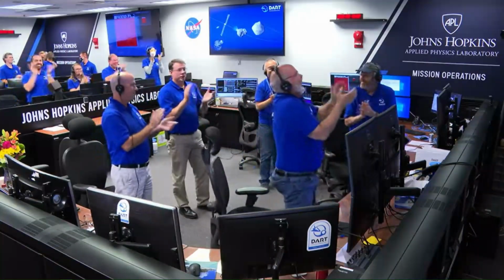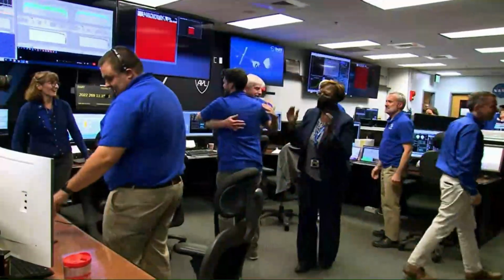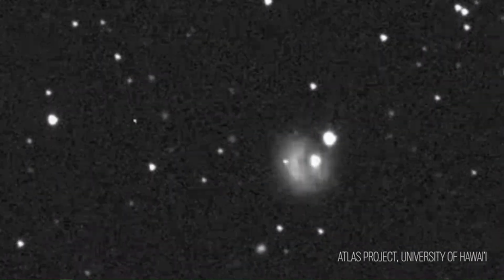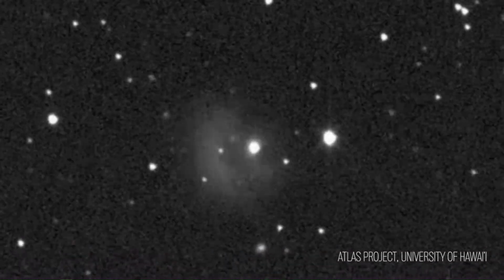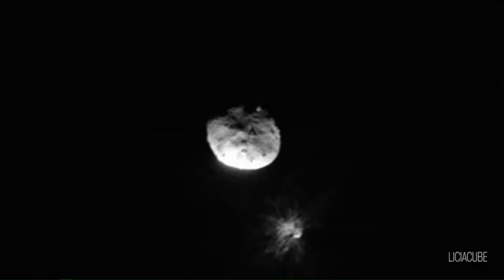2 weeks ago, NASA made history once again. And now the team has confirmed that the spacecraft's impact altered the Dimorphos orbit around Didymos by 32 minutes. For the first time ever, humanity has changed the orbit of a planetary body.